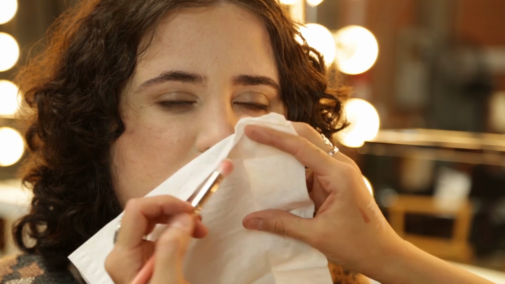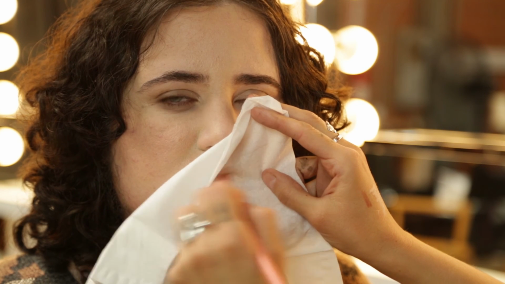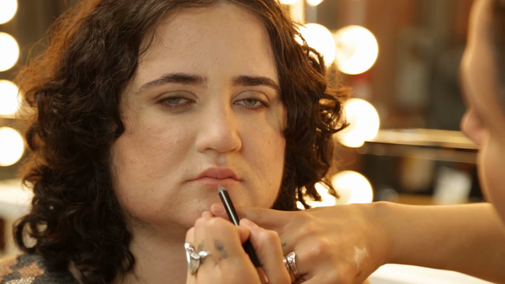And I'm going to take my powder on this brush so that it's a soft, just a little bit more lip liner on this side.